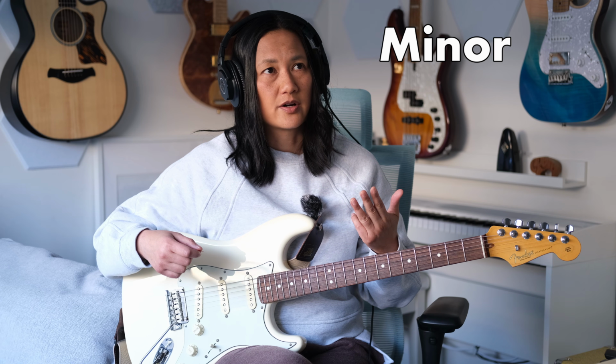The second formula that's really useful to know is which chord structures you're going to use with the minor scale. With the minor scale, we're looking at minor, diminished, major, minor, minor, major, and major.